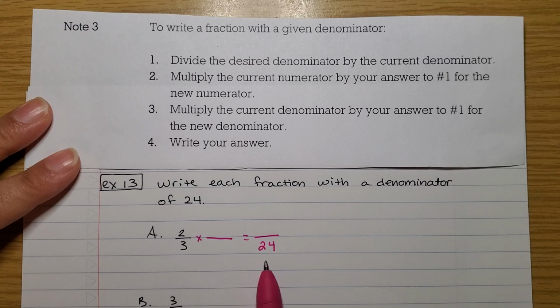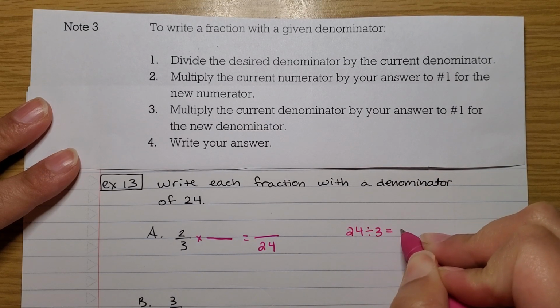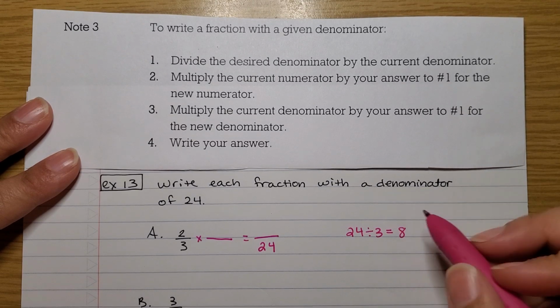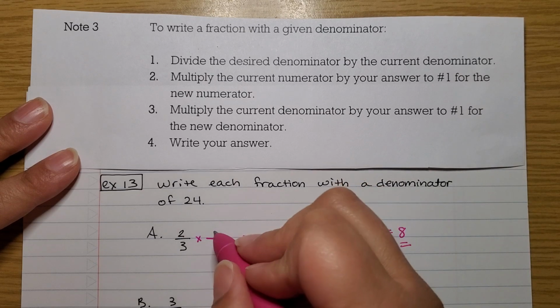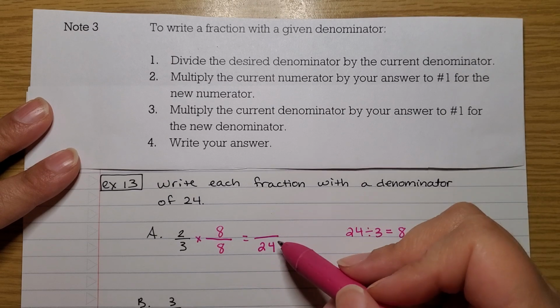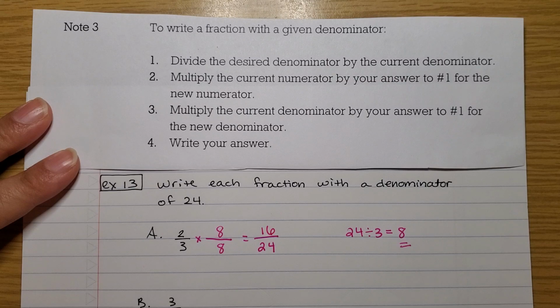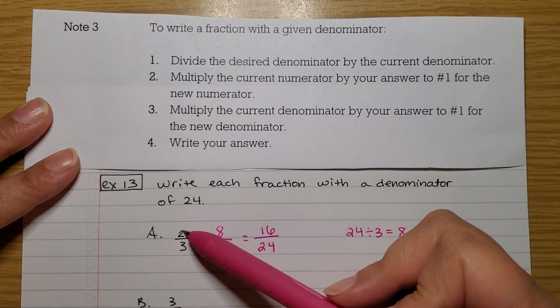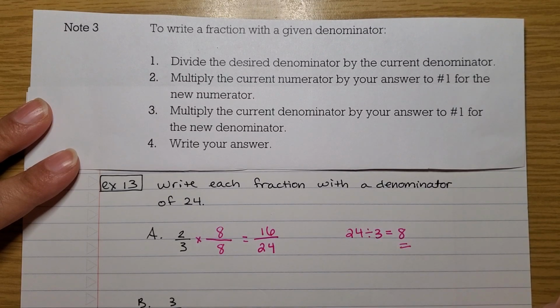Then what I'm going to do to figure out what goes here is I take the denominator I want and divide by the denominator I have. 24 divided by 3 is 8. This number is what I need to multiply by on both the top and the bottom. Then I'm going to do 8 times 2, and that will tell me the 16. So if I ate 2/3 of a pizza, that also means I ate 16/24 of the pizza.